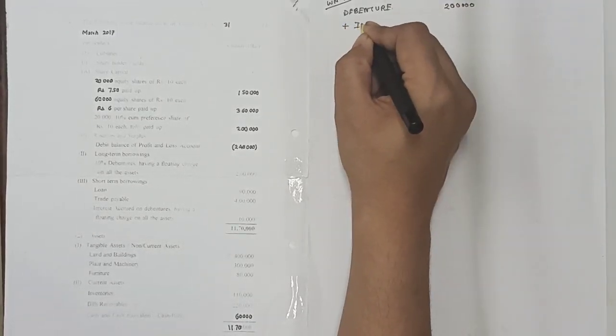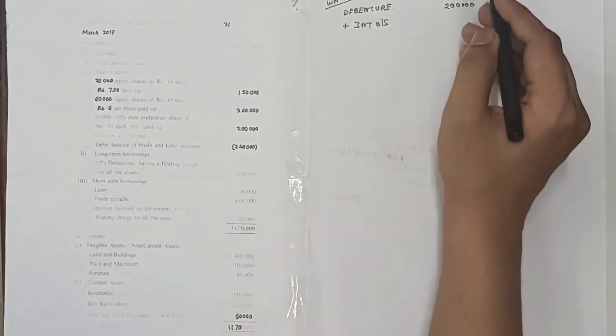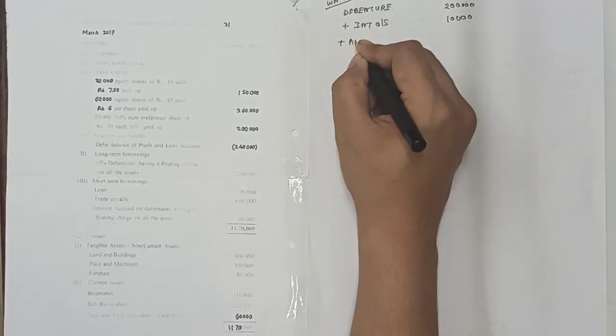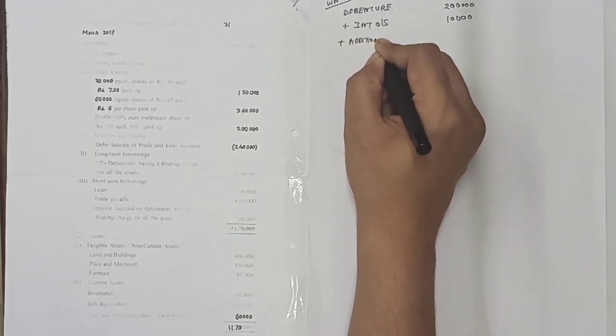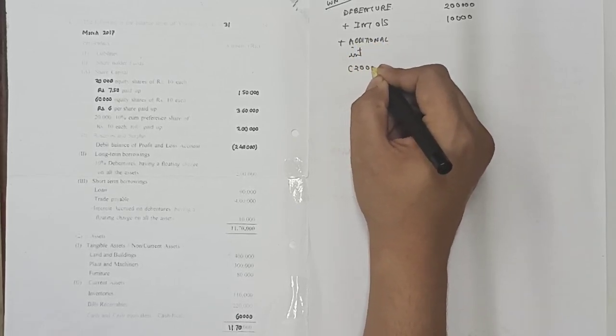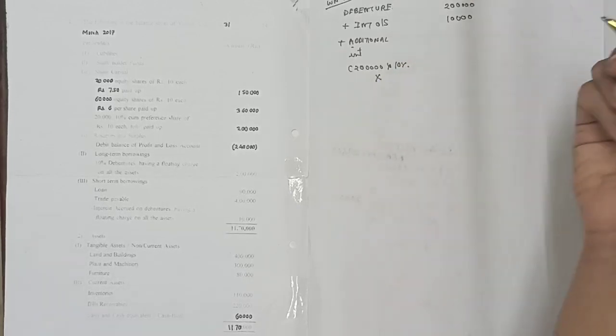plus interest outstanding given in the balance sheet, it is 10,000 plus additional interest, right? So how much is the additional interest to be paid on 2 lakh into 10% into the payments are made on 30th June, right?